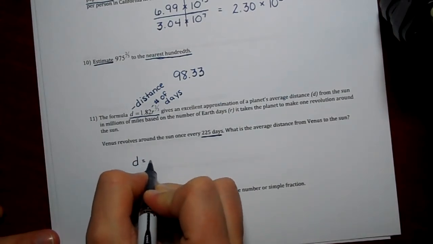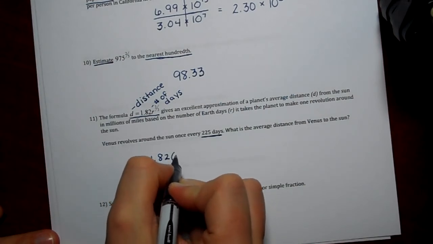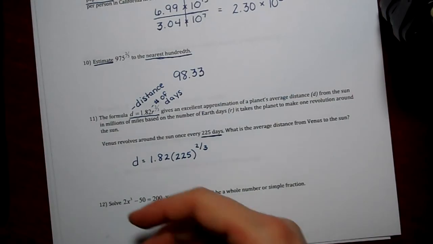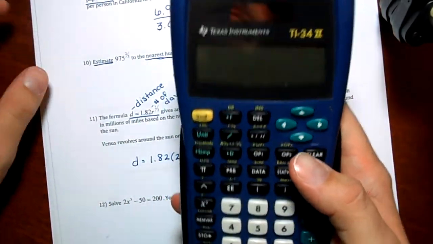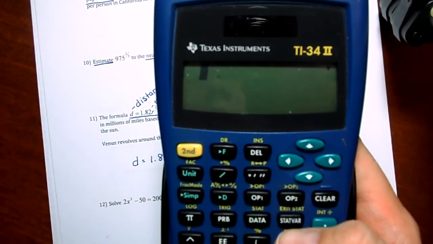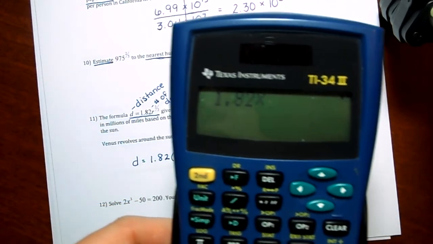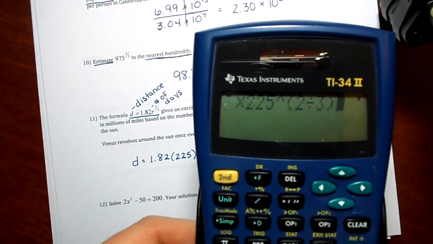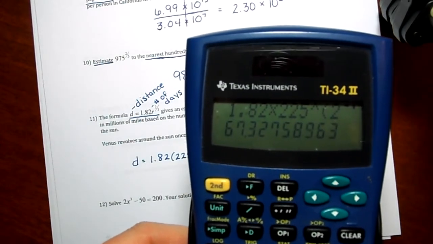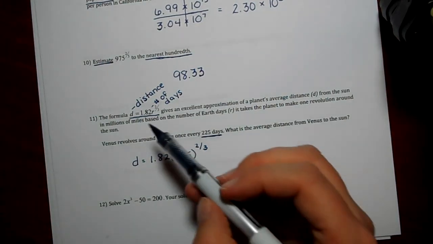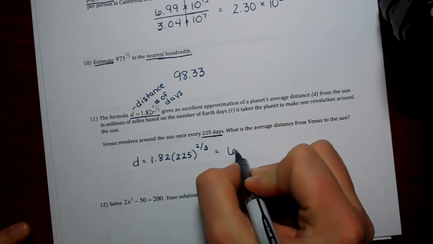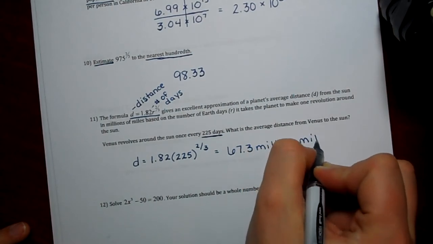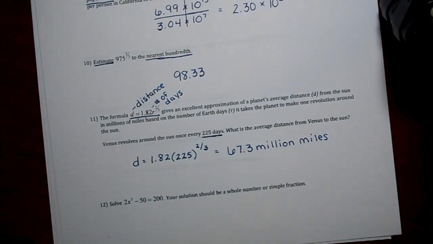So all I need to calculate is 1.82 times 225 to the power of 2/3. And that can go straight into your calculator. Again, I want you to see how I'm typing this in here. I'm typing in 1.82 times 225 to the power of 2 divided by 3. Okay, hit enter, and I end up with 67.3 million miles because my distance is measured in millions of miles. And that's it for that one. So hopefully that's not as scary as it originally looked.